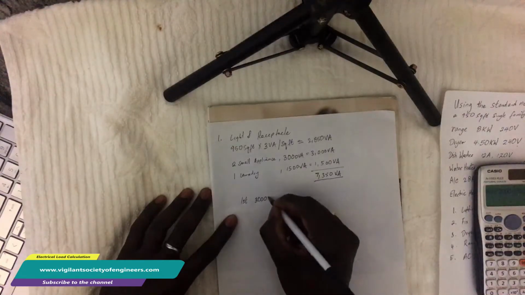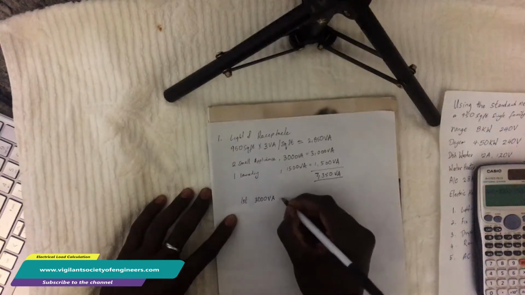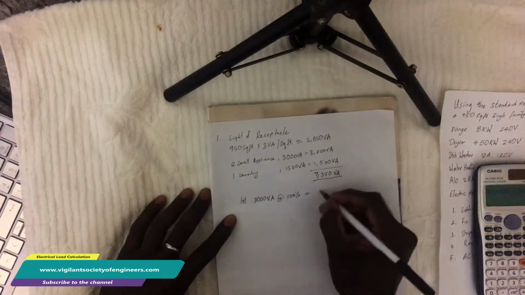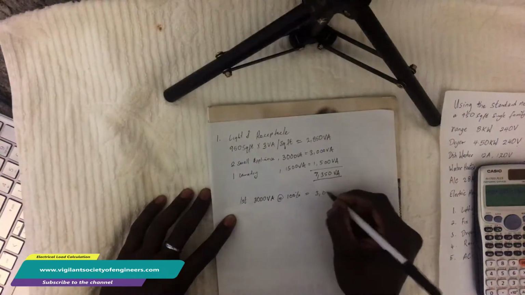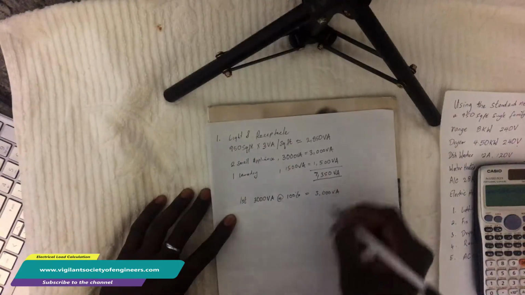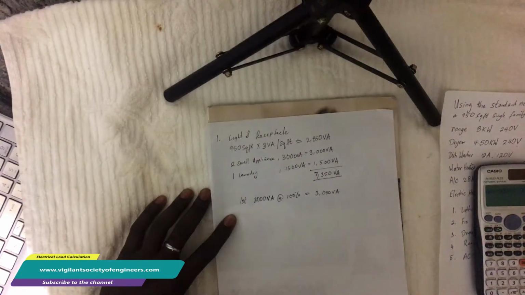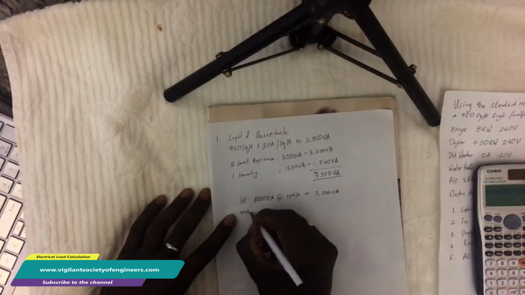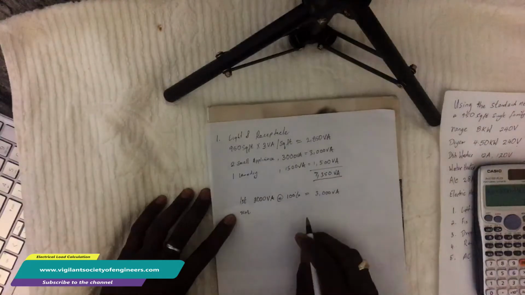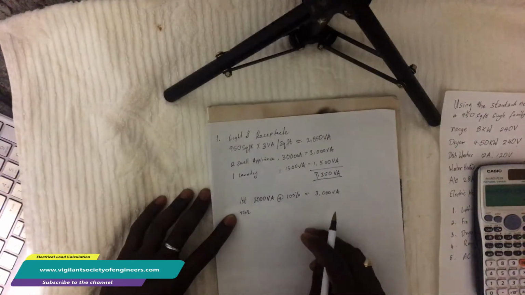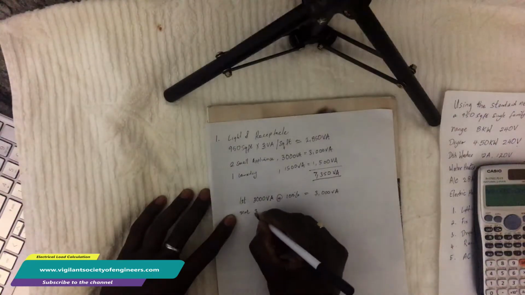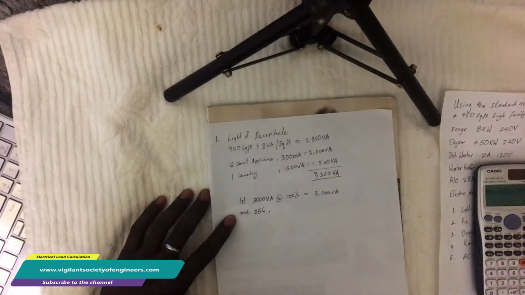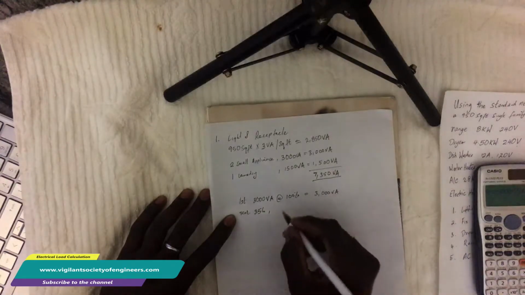So the first 3000 VA will take 100% of the load. So that will give us 3000. And the remainder, you could have said the second will take at 35%. And the difference would be 4350.